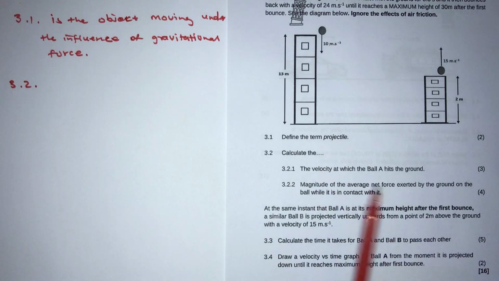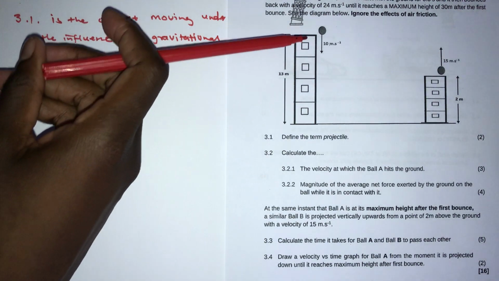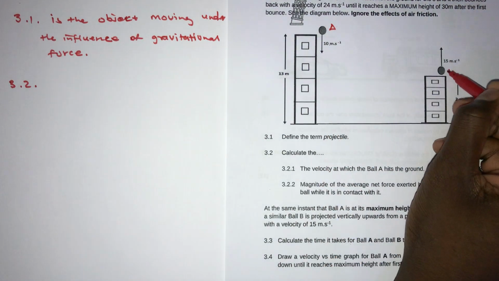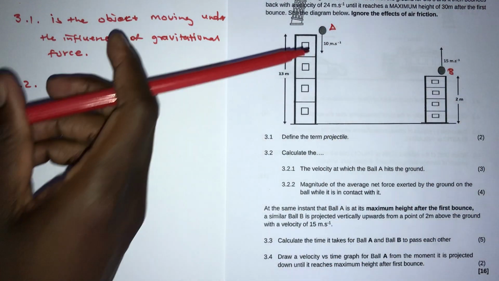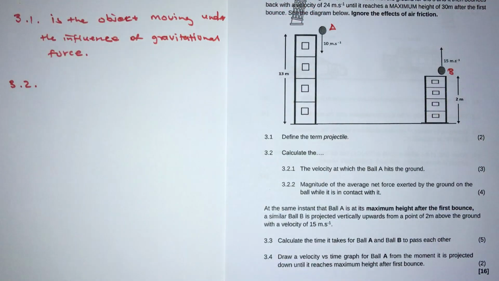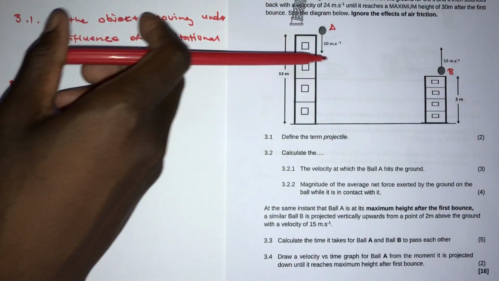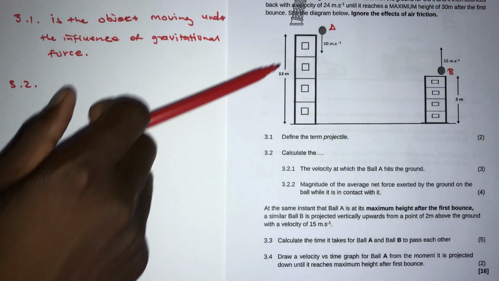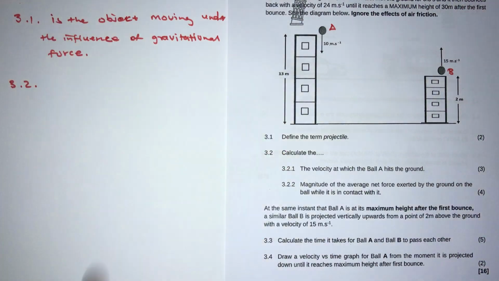Let's calculate the velocity at which the ball A hit the ground. So since ball A was thrown vertically downwards, we can say here is A, then here we can call it B. So this ball is thrown vertically downwards from this height. So it means that initial velocity of this ball is 10 meters per second. Then the height of the ball is 13 meters. So in other words, we are looking for the final velocity.